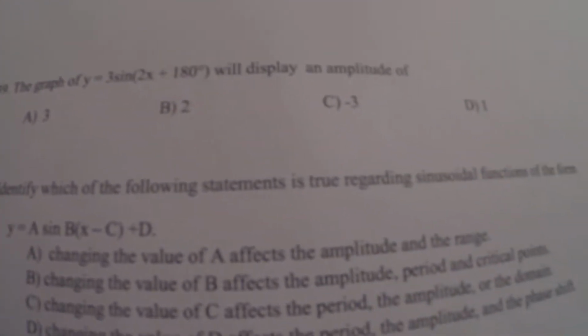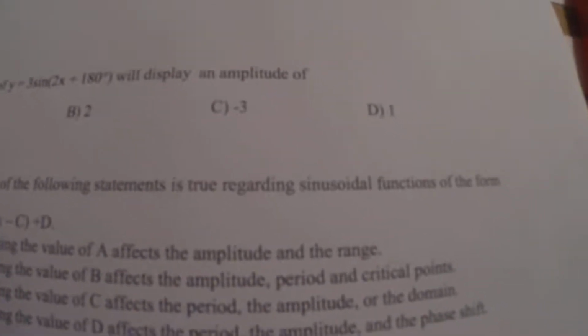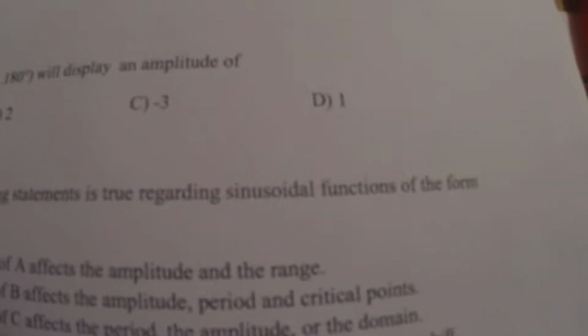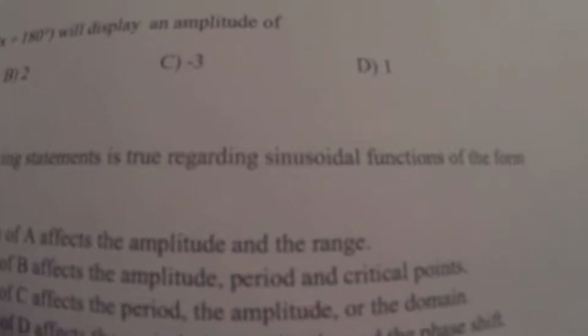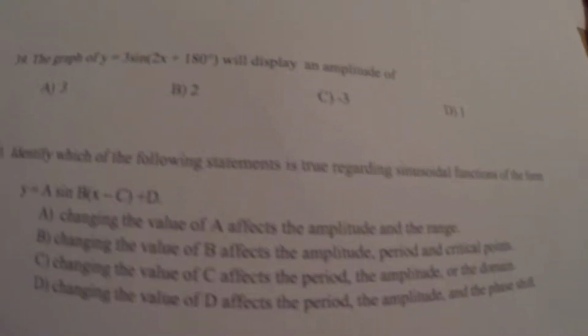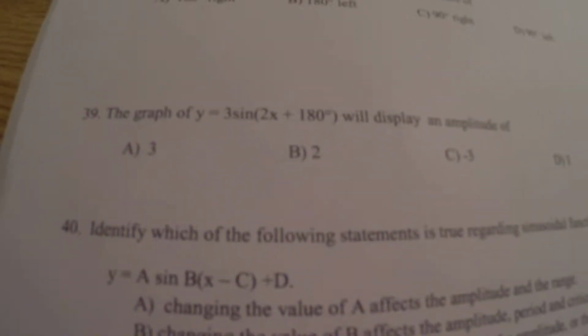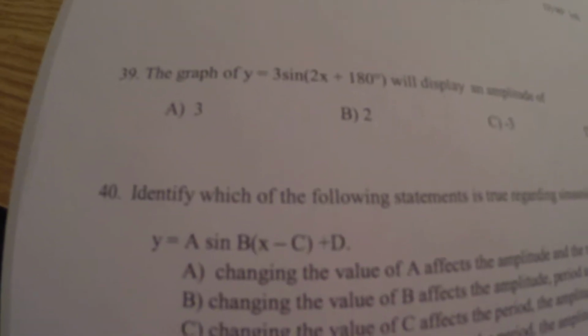Okay, let's look at number 40. Identify which of the following statements is true regarding sinusoidal functions. That's a fun word to say. Sinusoidal functions of the form, and then you have the normal formula that we use for trig functions.